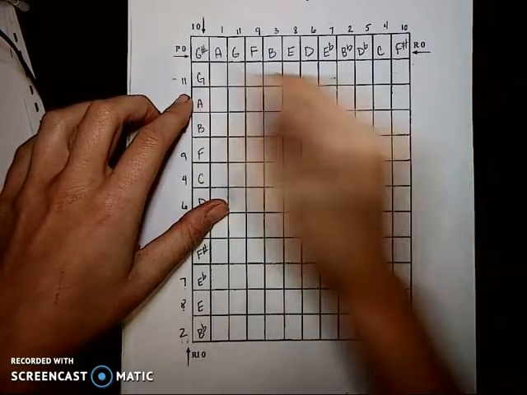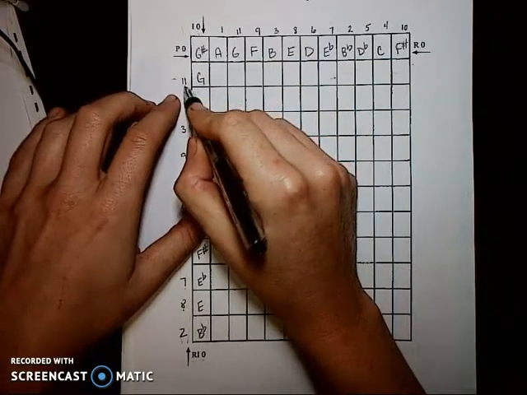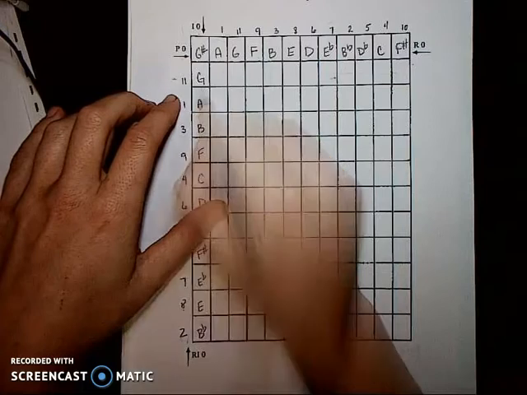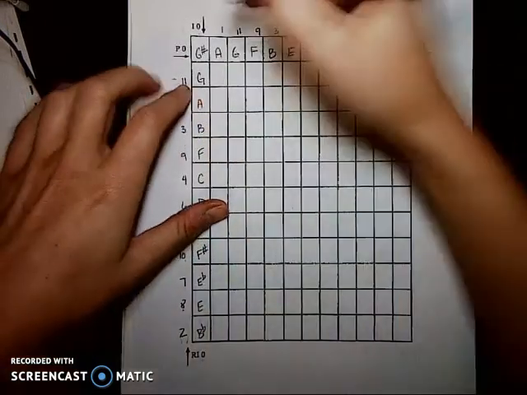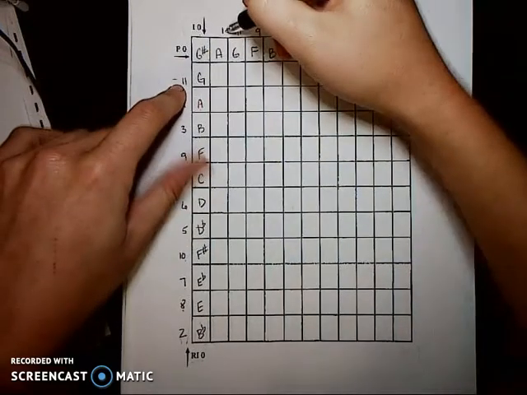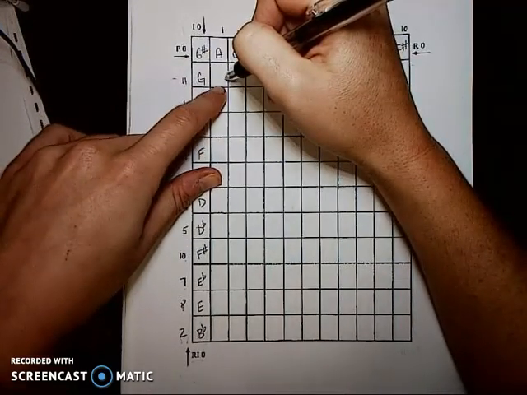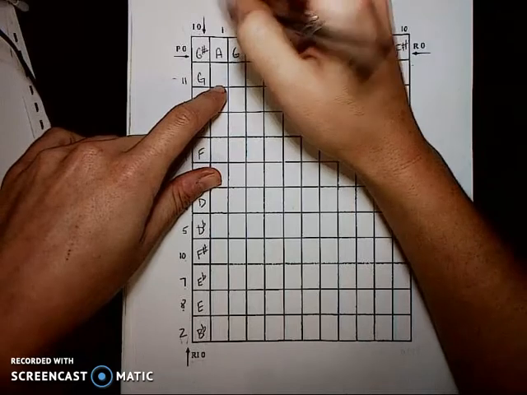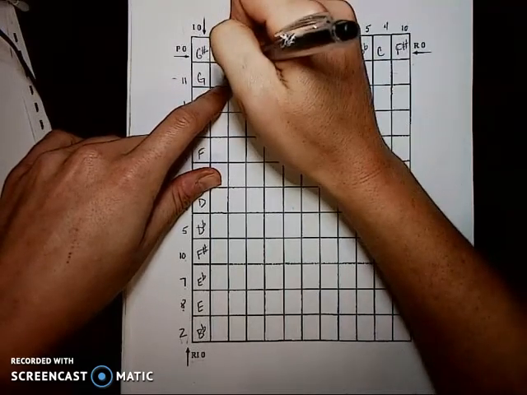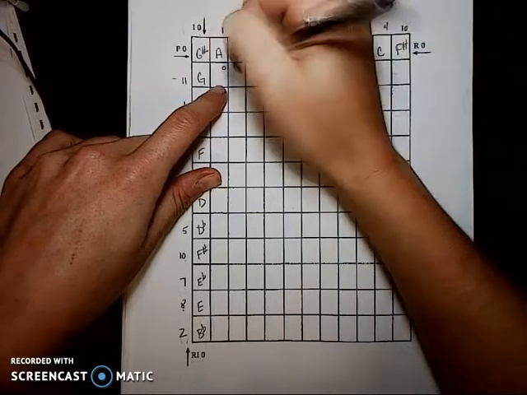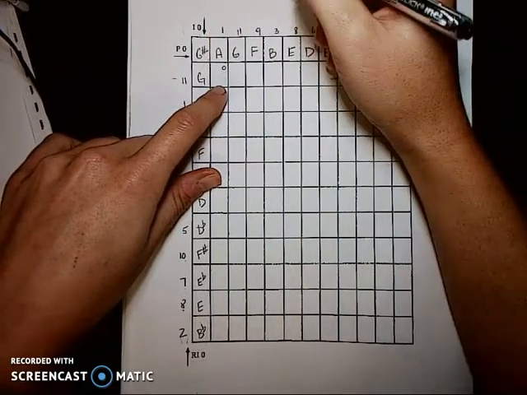Let's transpose this whole row here up by 11 half steps. That's what this means. So we're going to move everything up by 11. Not just this, but all of these. Okay? So right here, 11 plus 1, you come down here, and that's 12. Okay? But remember, we're only going up through 11. 0 counts as a number, so instead of 12, we'll put a 0 right there. Okay? Don't worry about the letter name just yet. Let's just do some numbers.